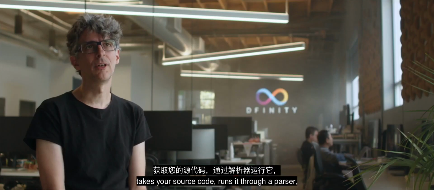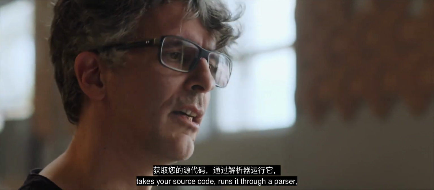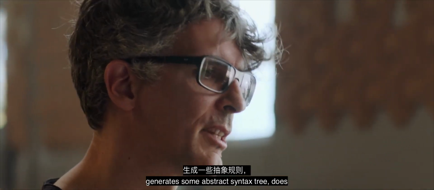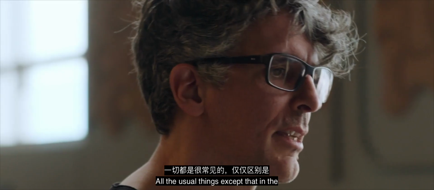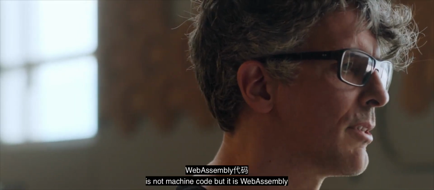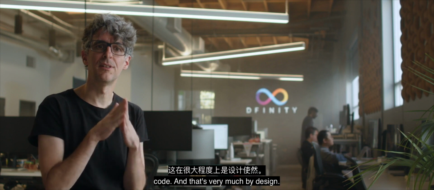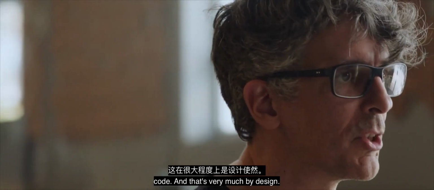The Motoko compiler takes your source code, runs it through a parser, generates some abstract syntax tree, does type checking on that, all the usual things, except that in the end, what it spits out is not machine code, but it is WebAssembly code. And that's very much by design.